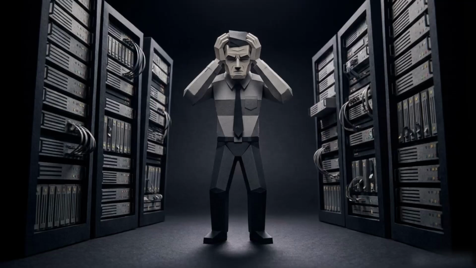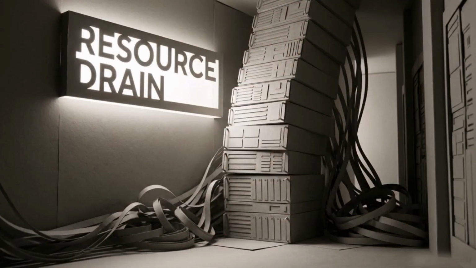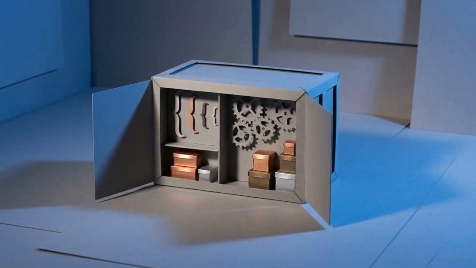Tech teams were forced into a compromise. They could deal with the constant breaks of inconsistent environments, or they could accept the massive hardware costs and slow performance of virtual machines. Docker replaces that hardware simulation with a standardized digital shipping container. It packages the application code along with its entire environment into a single portable unit.